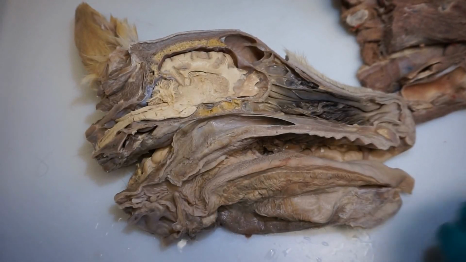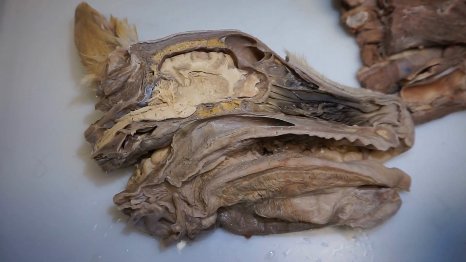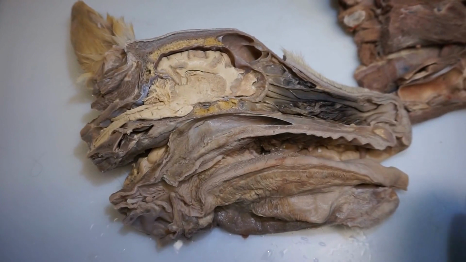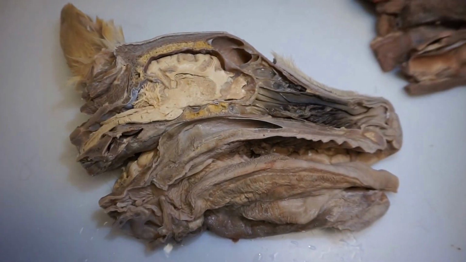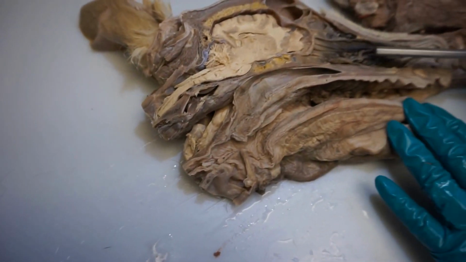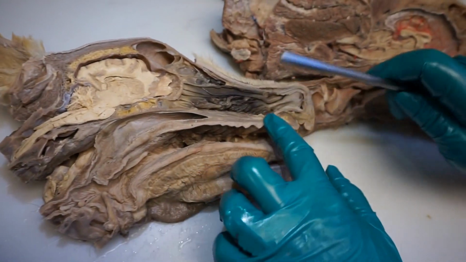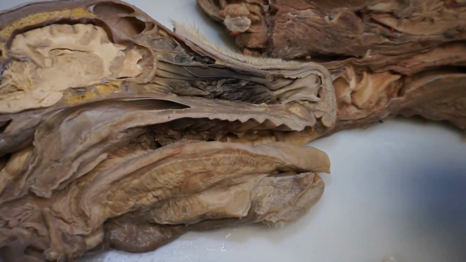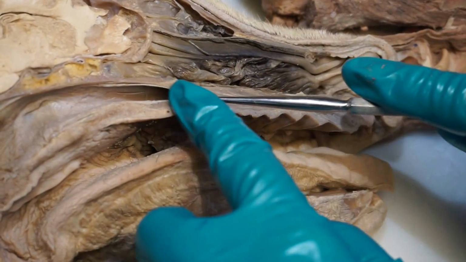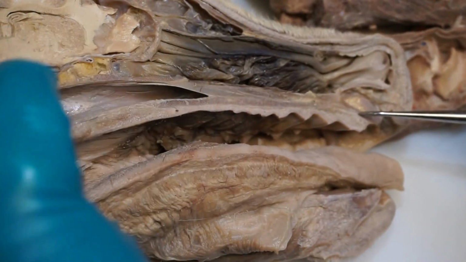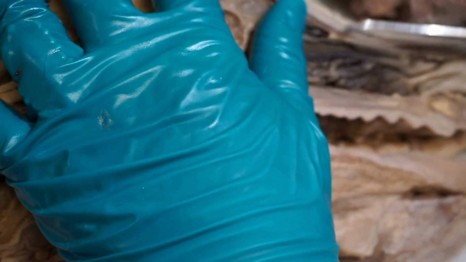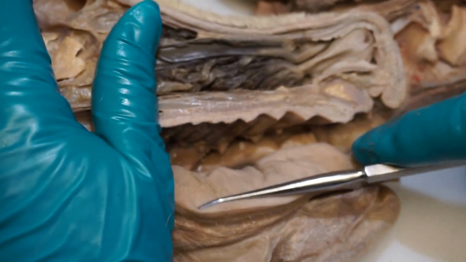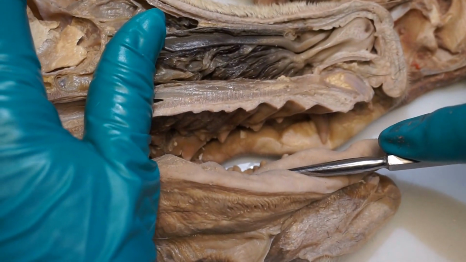In this video, we'll be discussing the oral cavity and the oropharynx. If you'll recall, once again, that's the hard palate, and this would be our soft palate. So everything dorsal to that was the nasal cavity. Ventral to that, we're in the oral cavity.